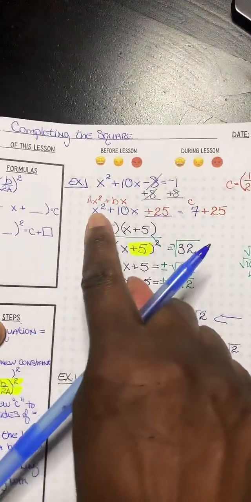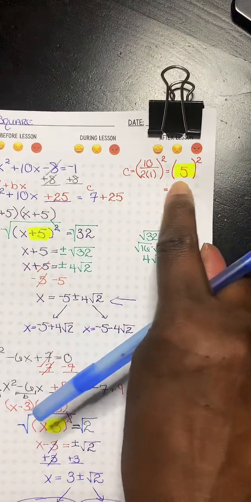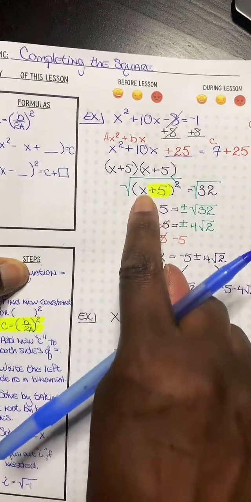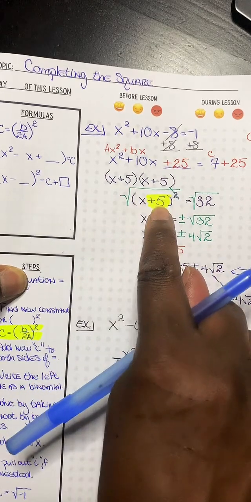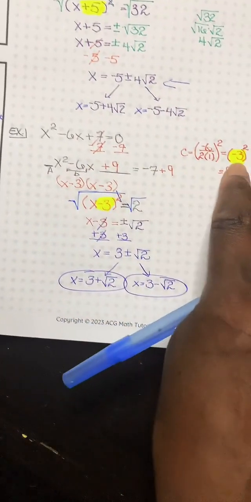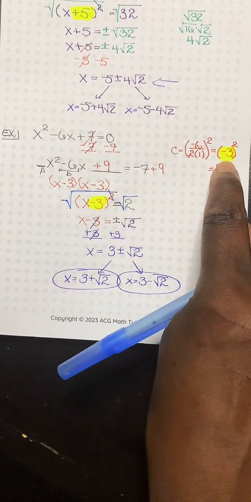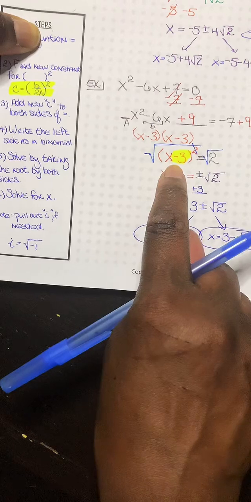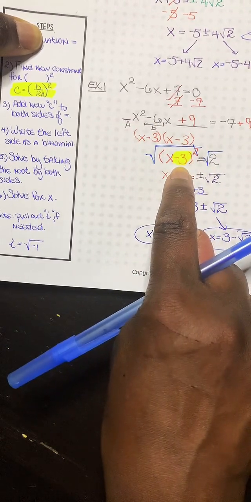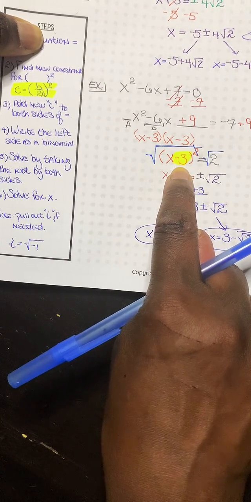Okay, so if we see for the first one that we did, we worked on getting the c. Just before we squared it, we got a 5. Although we did the factoring, guess what? We got a 5. For this one, we found the c, it was a -3. So once we go with the factoring, guess what? We got a -3. Okay? All right.